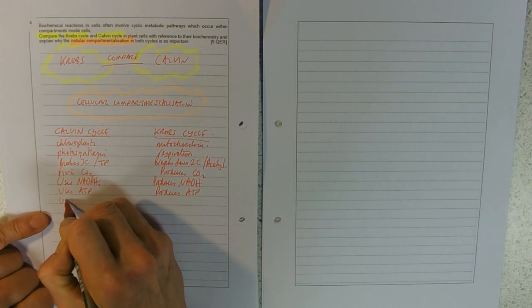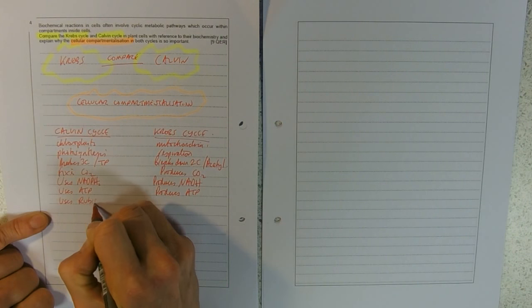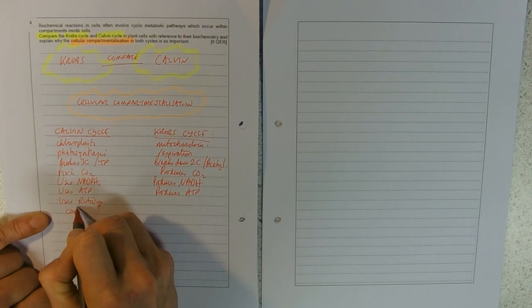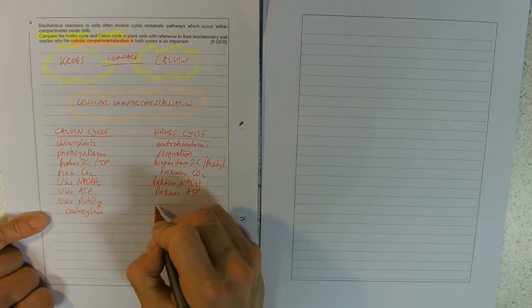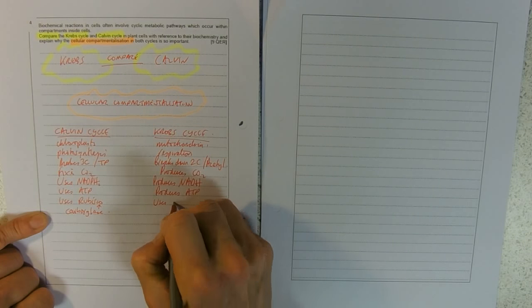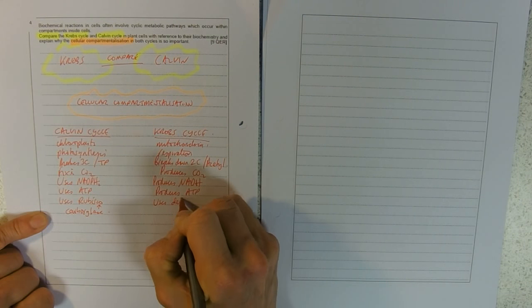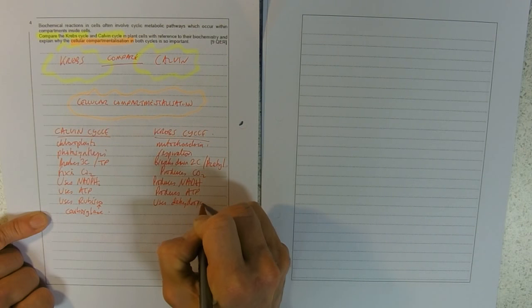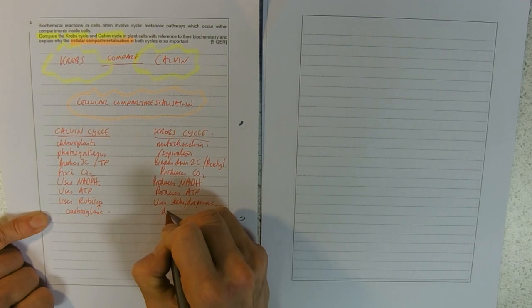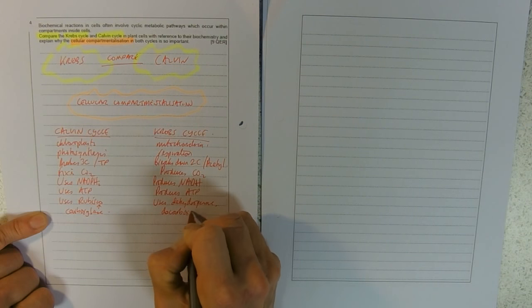Enzymes, we could say Calvin cycle uses Rubisco, which is our carboxylase, whereas our Krebs cycle uses dehydrogenase and decarboxylase.